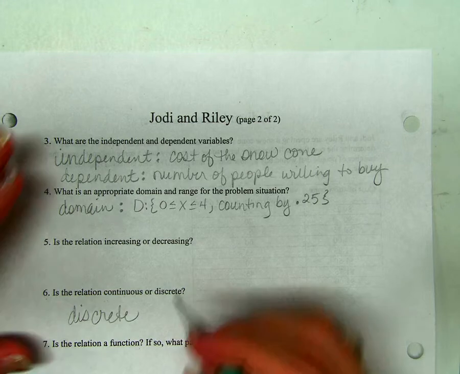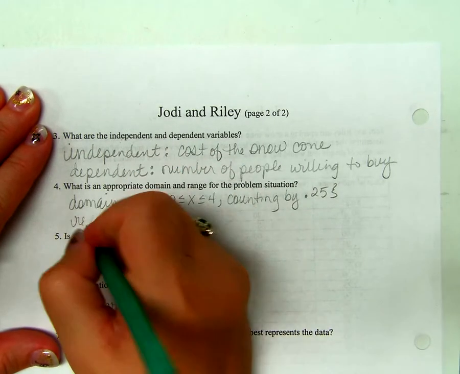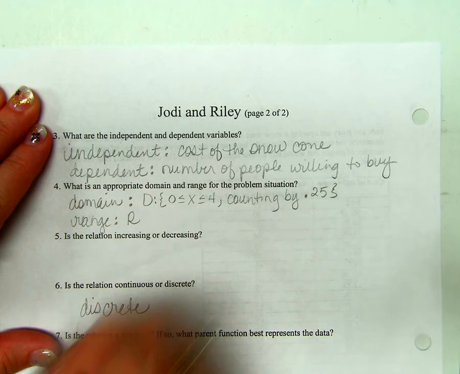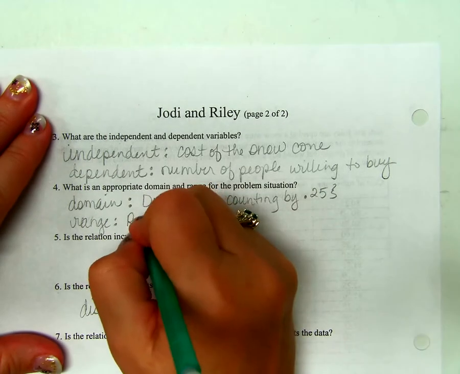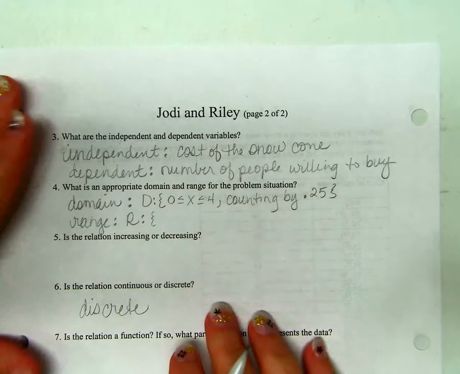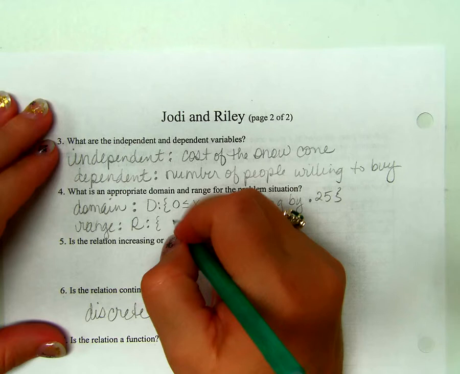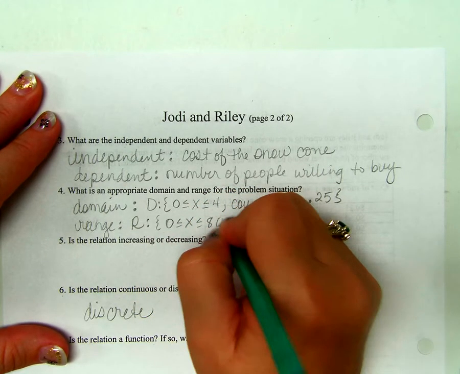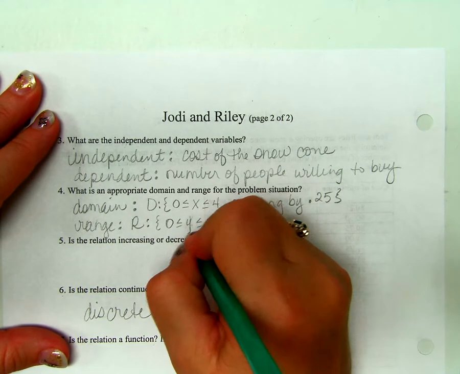Okay. What about my range? Hey, here's a test. What letter are we going to use for range? Oh my gosh, we are going to use R. Why are we going to use R? Very good. Range starts with the letter R. What's our range here? 0 to 80? Uh-oh. I always do that. I always mess that up. That's not an X, that's a Y.